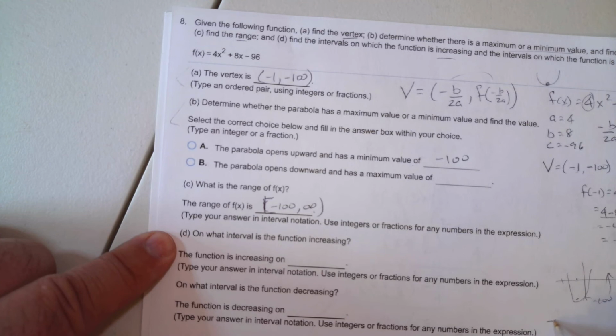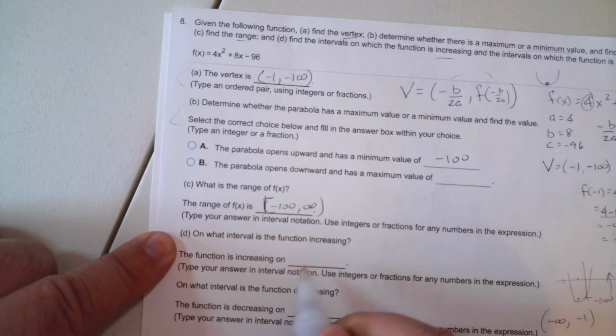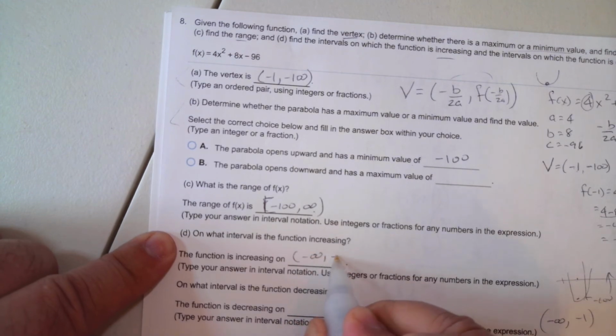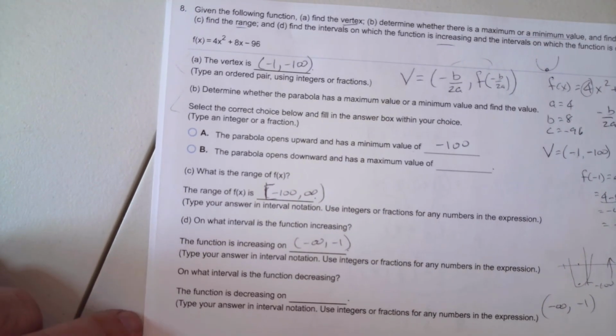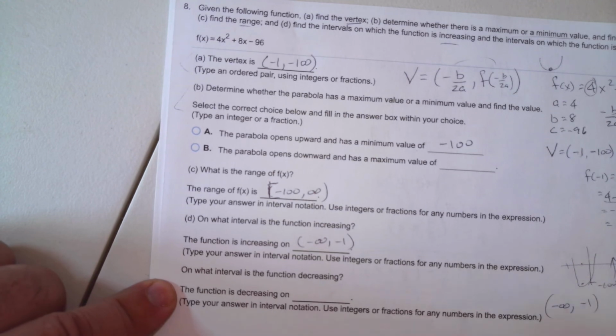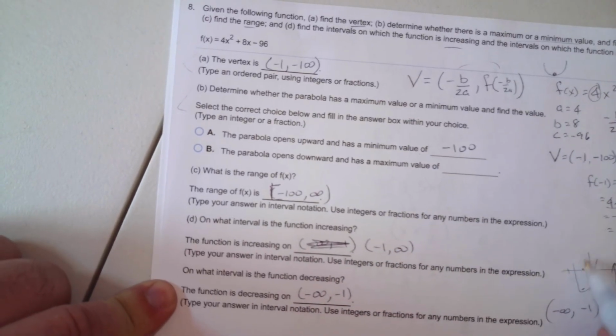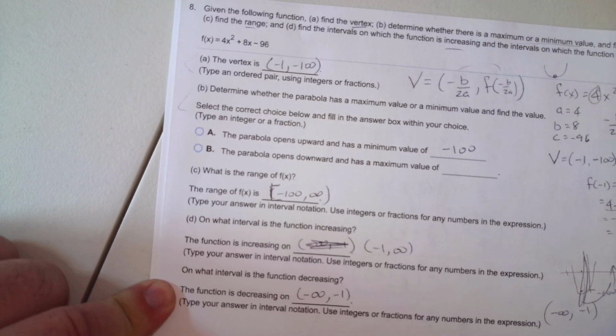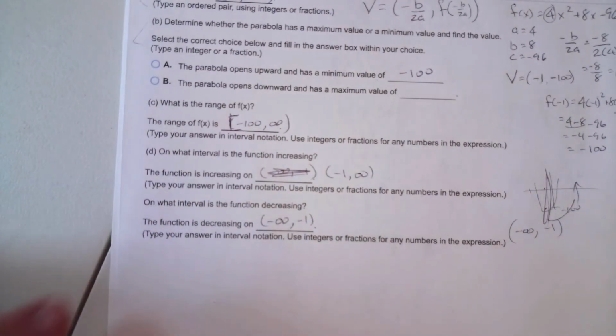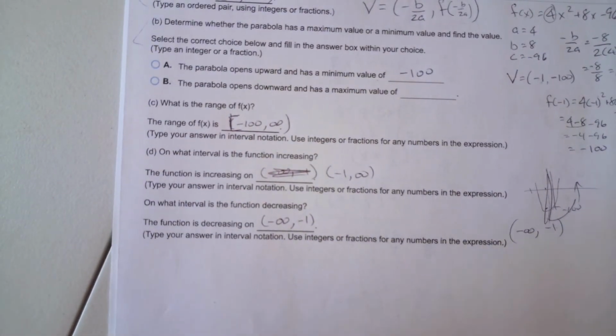It's decreasing from negative infinity to negative 1. It's increasing from negative 1 to positive infinity. From this side on, it's going up. Right. That's it. Good luck doing your homework there.